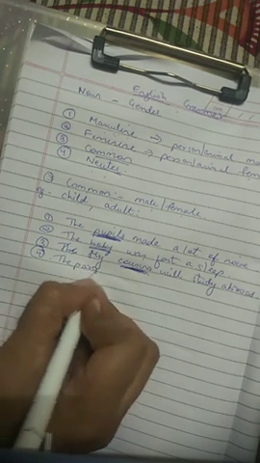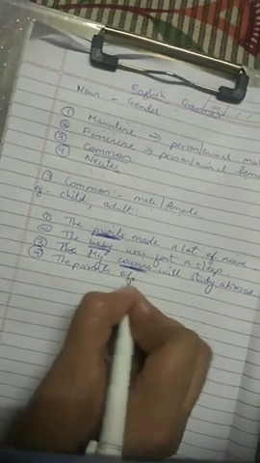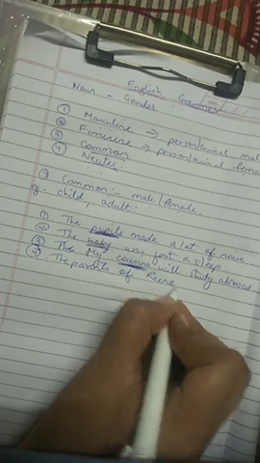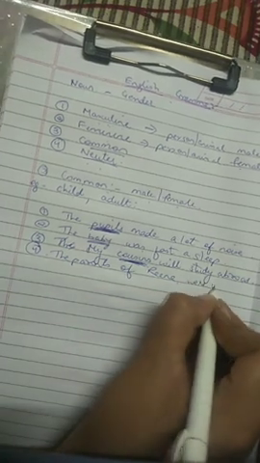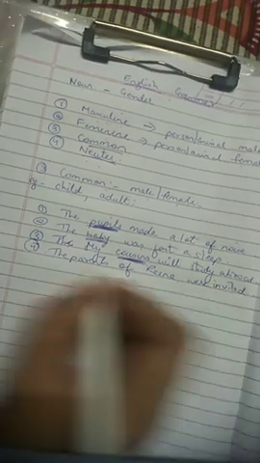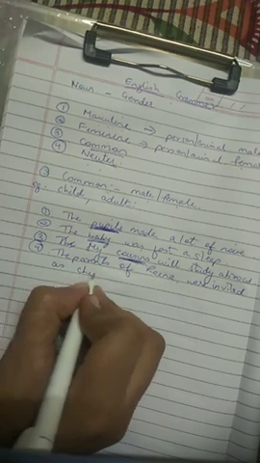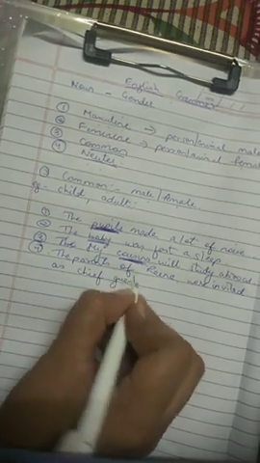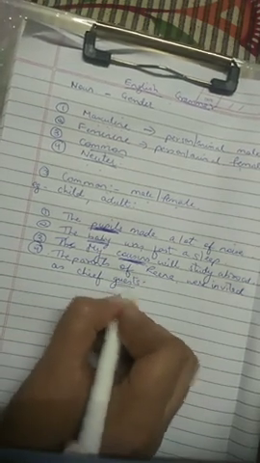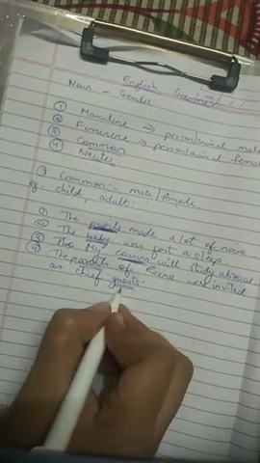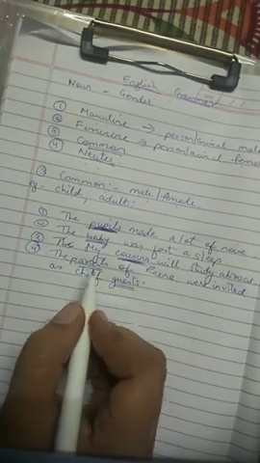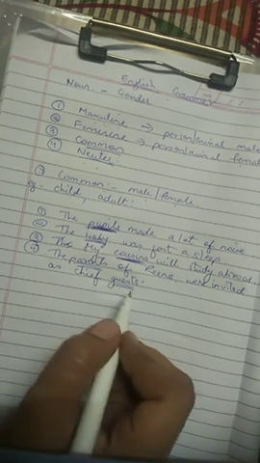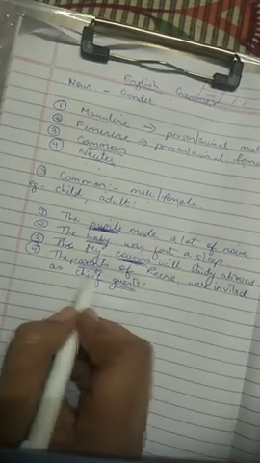The parents of Reena were invited as chief guests. So over here two words are there. One is parents and the other is guest. Now instead of saying mother and father of Reena were invited as chief guests, I'll use the word parents.